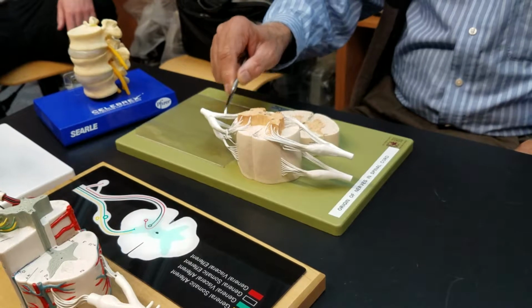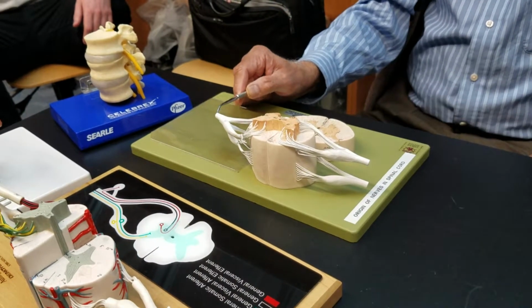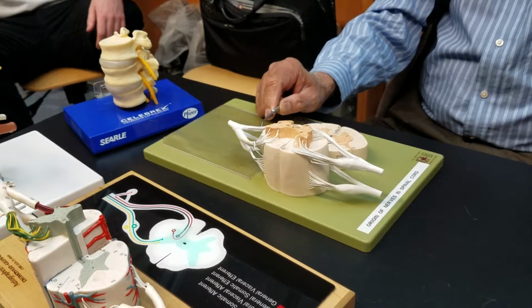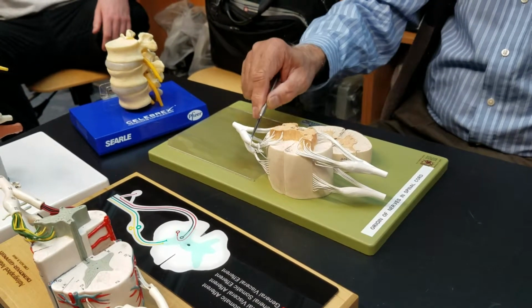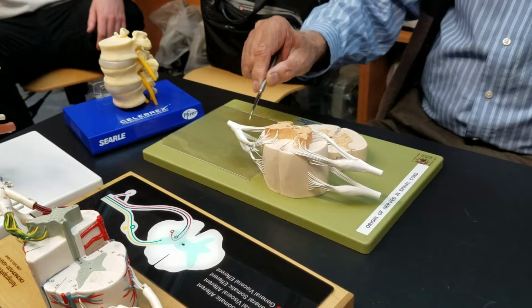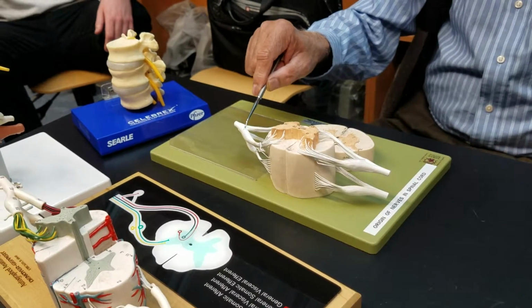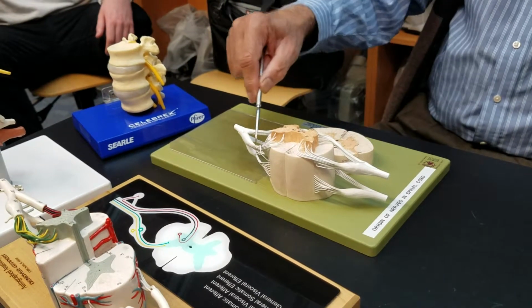Then the dorsal root and the ventral root, they join to form the spinal nerve. This is the spinal nerve. You cannot identify this as spinal nerve. This is the ventral root of spinal nerve. This is the dorsal root of spinal nerve. On the dorsal root side, there is the swelling, which is called the dorsal root ganglion. So this is the dorsal side.